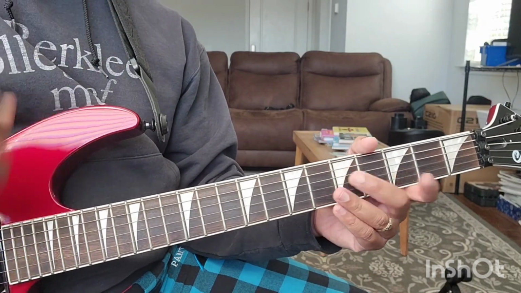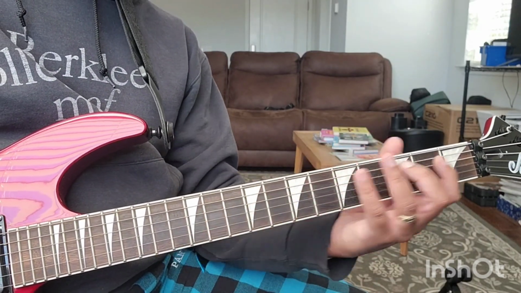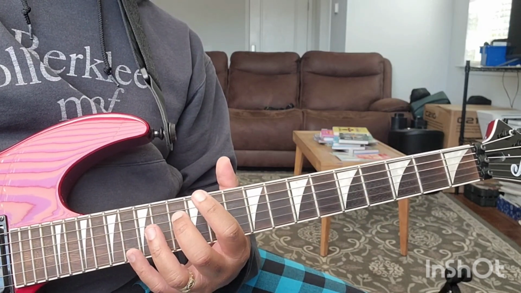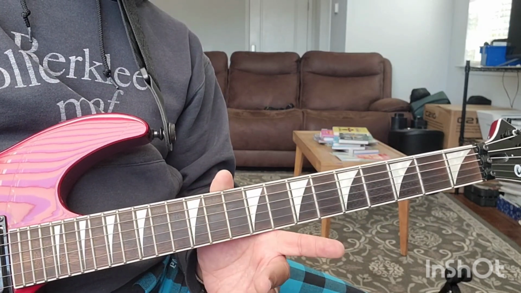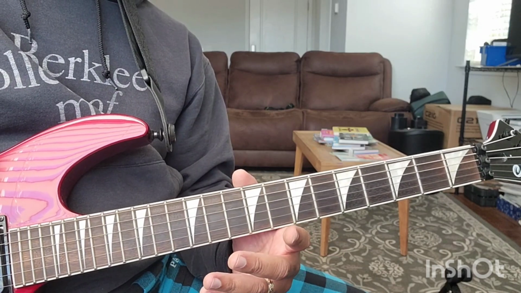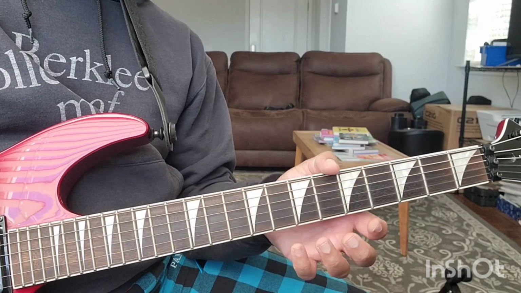So what makes that great is now you have these zones of the guitar that you can learn the notes in. And once you learn the notes in that one zone and you stack them up together, you can play in that key up and down the neck or across.